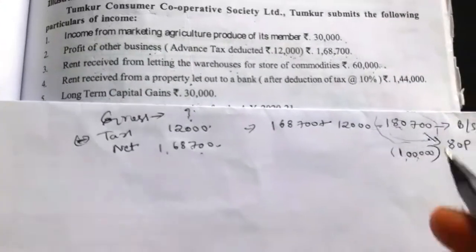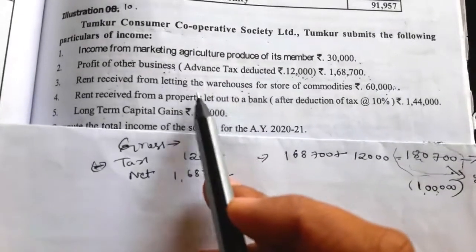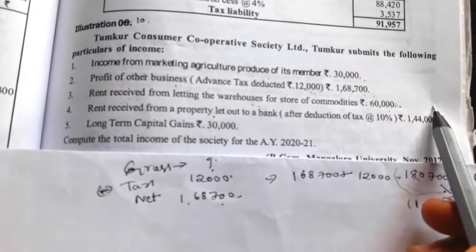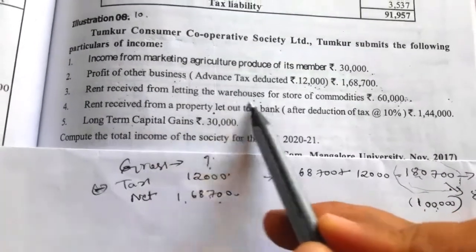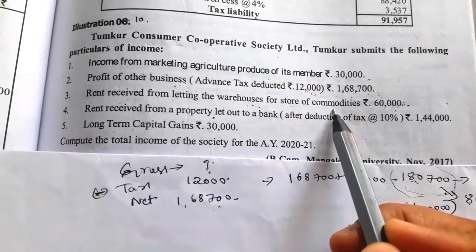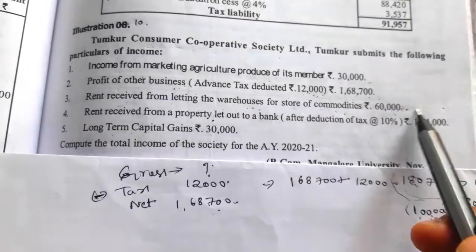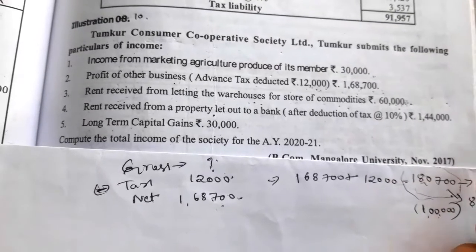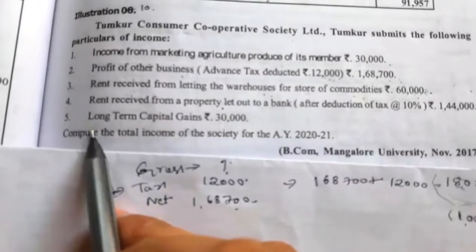The balance value we get is 42,000 as income from house property for letting the warehouses for store of commodity. Again the same 42,000 is deductible under section 80P because the warehouse is let out for store of commodities. They have clearly given that this warehouse is used for store of commodities. So 80P deduction can be claimed for the amount after deducting standard deduction, not for this 60,000. That is 42,000 is deductible under section 80P.